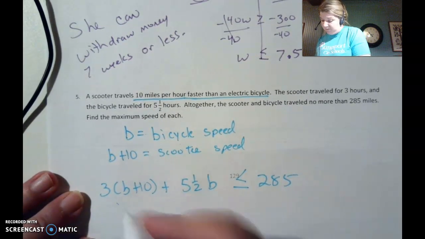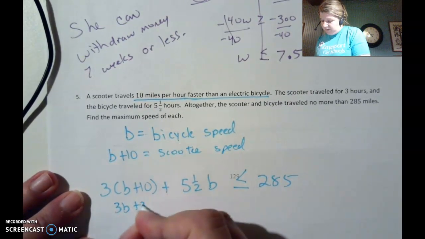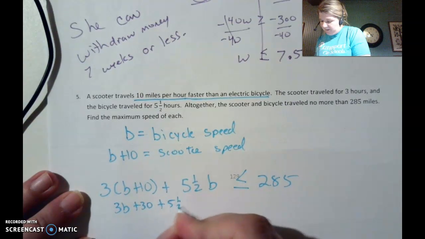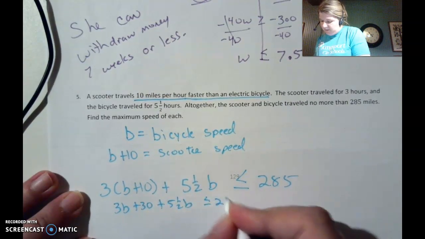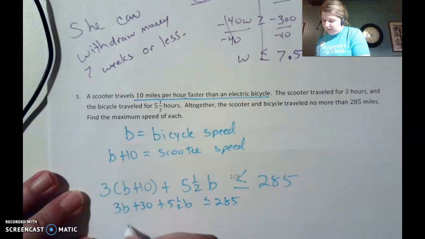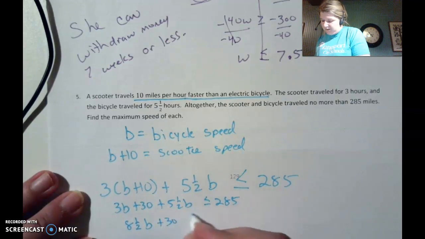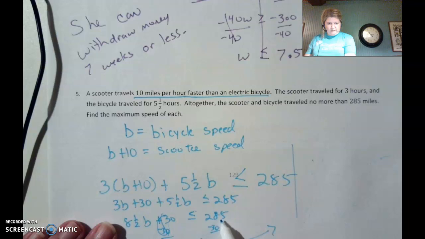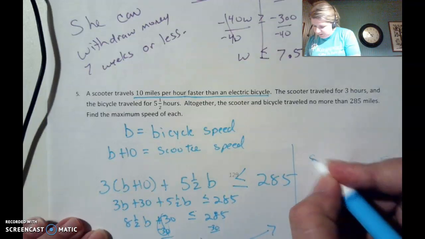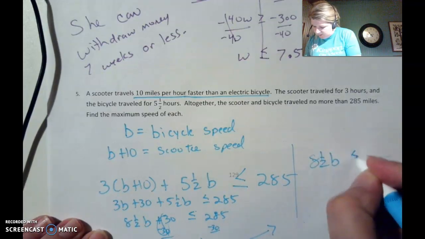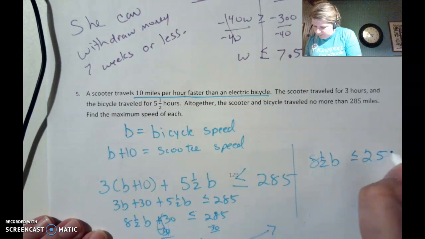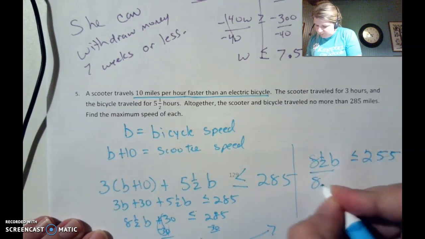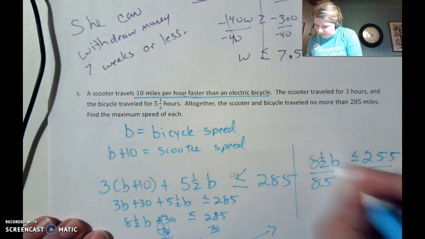And then I'll start solving. 3b plus 30 plus 5.5b less than or equal to 285. Combine like terms. 8.5b plus 30 less than or equal to 285. Subtract 30 from each side, giving me 8.5b less than or equal to 255. Divide each side by 8.5.